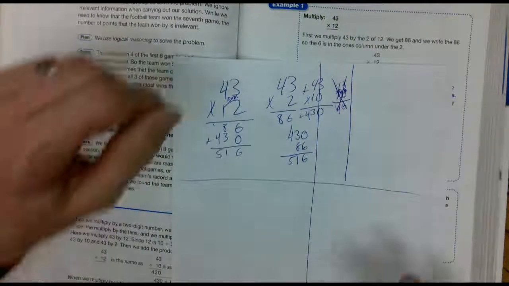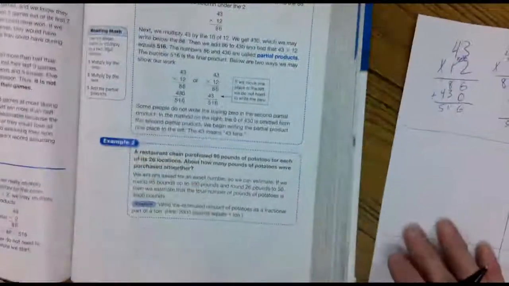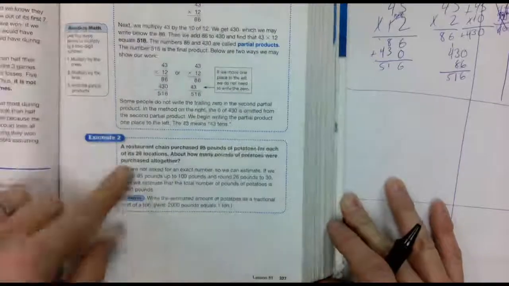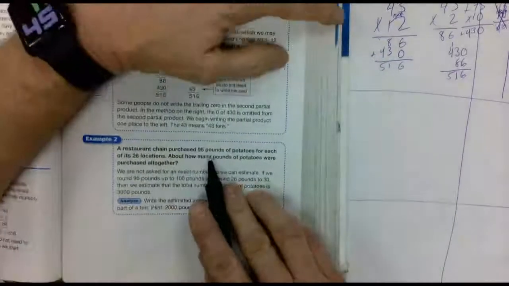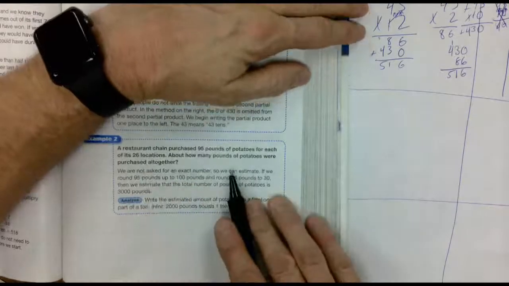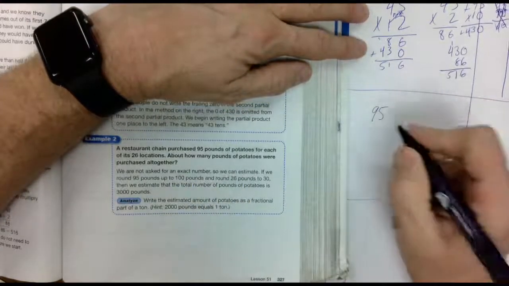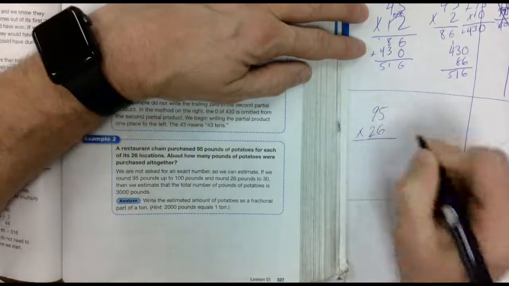Let's take a look at our first example. Sorry, the first example was the same exact thing as the example over here. Let's look at example number 2. A restaurant chain purchased 95 pounds of potatoes for each of its 26 locations. About how many potatoes did they purchase altogether? 95 times 26.